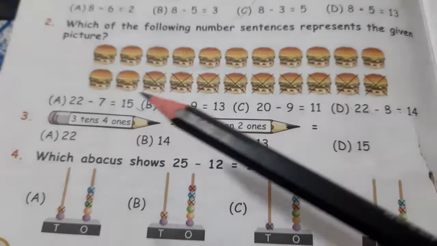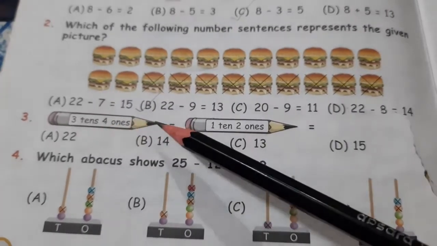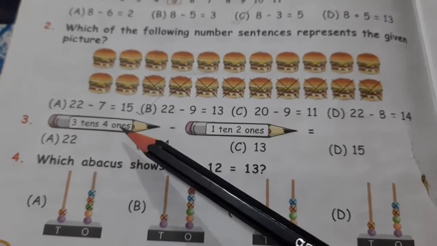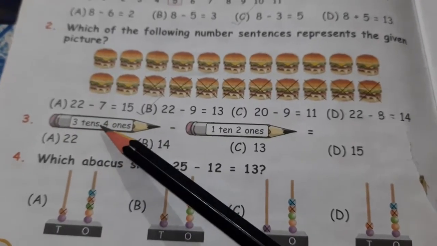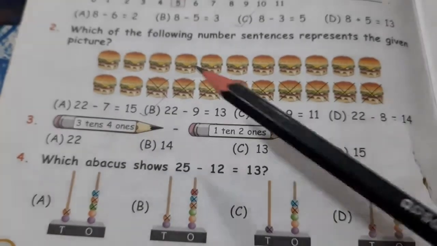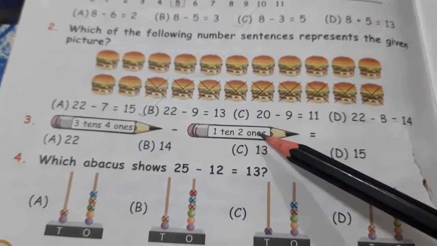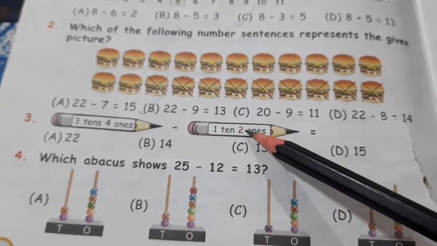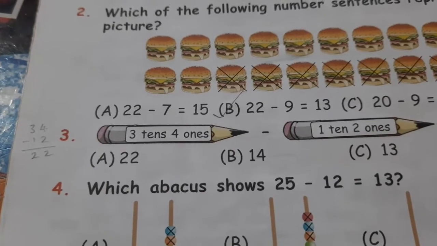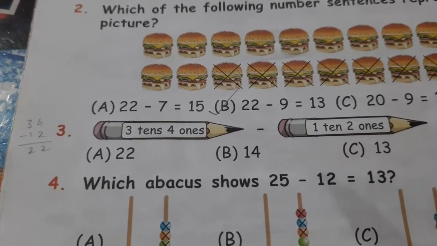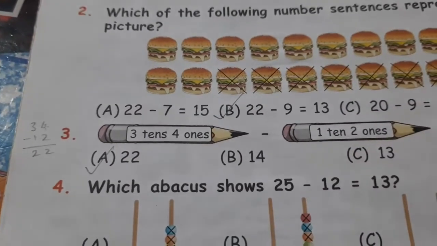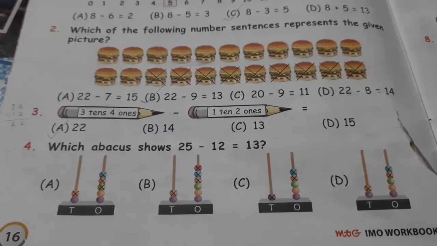Question number 3. There is a pencil given and it has some numbers. 3 tens and 4 ones. 3 tens is 30, plus 4 ones, 34. 1 ten and 2 ones, so this is 12. 34 minus 12, let's solve it. Solving it, I get 22, which is option A. Please tick it. Moving on to the next question.